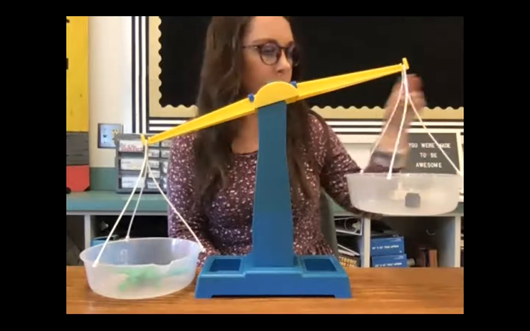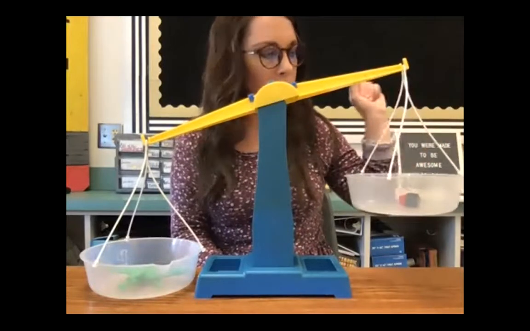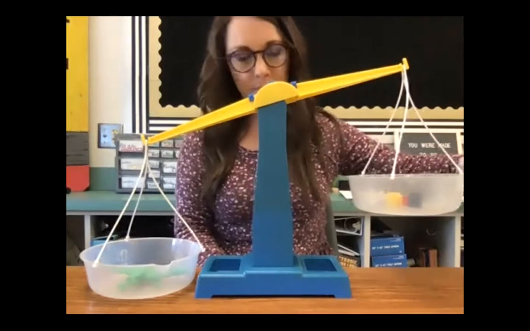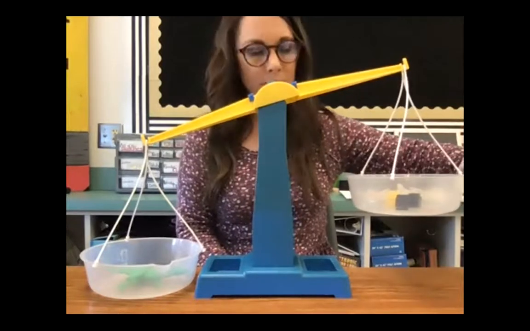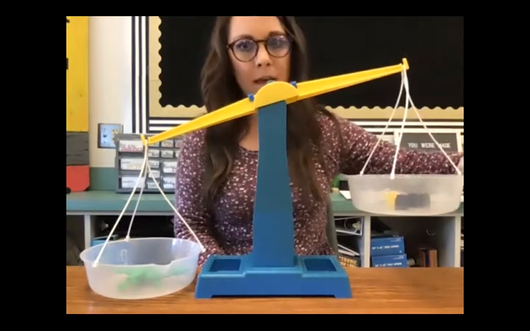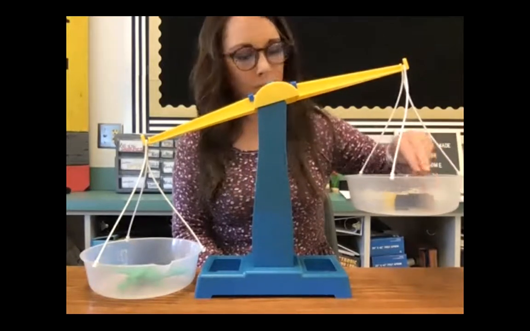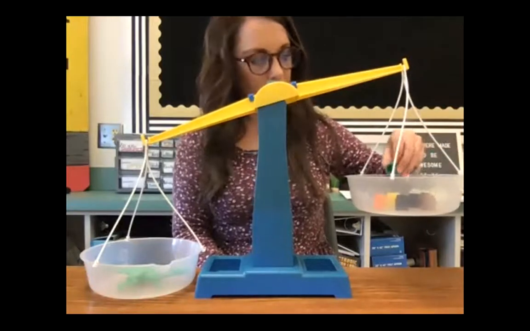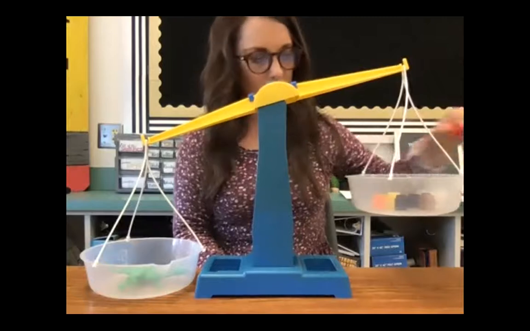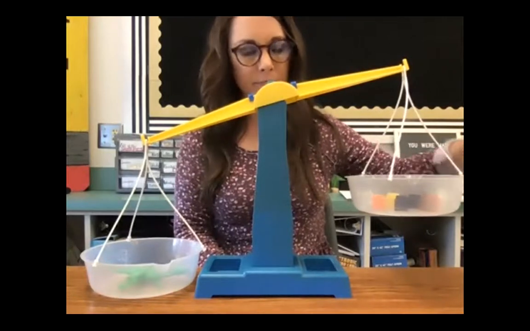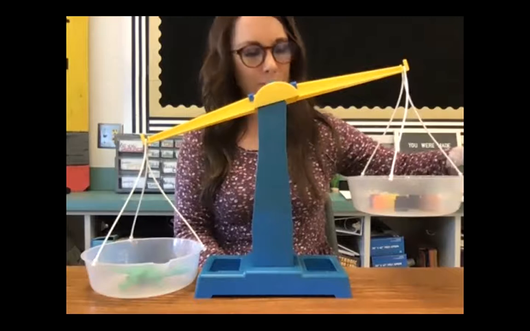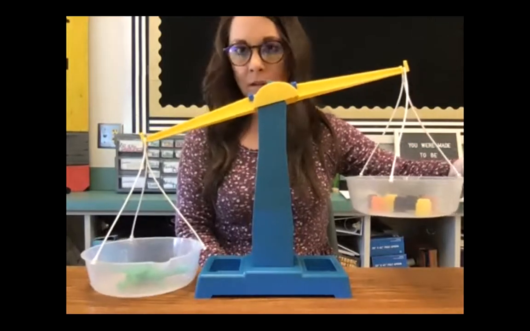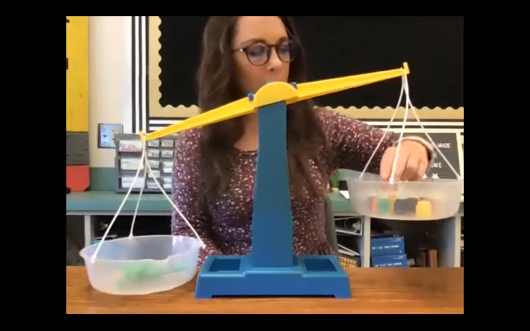Here's 1, 2, 3, 4, 5, 6, 7, 8, 9, 10, 11. Ooh, it's starting to move a little bit. Am I finished? Nope, they're not equal yet. I'm going to keep going.